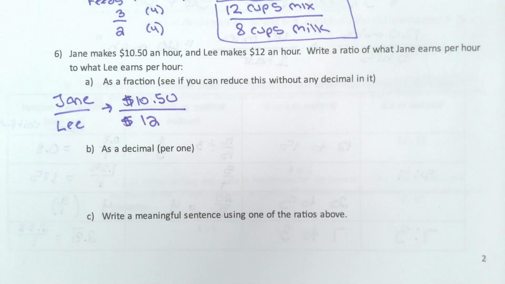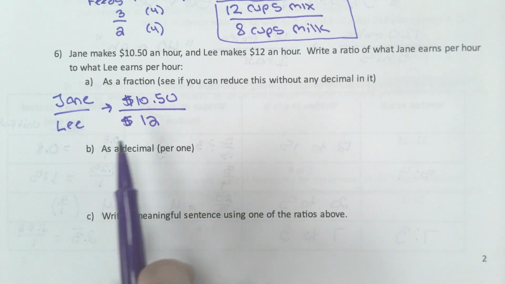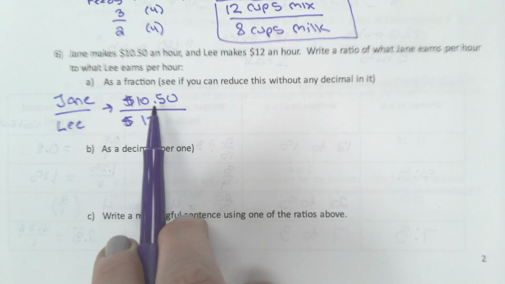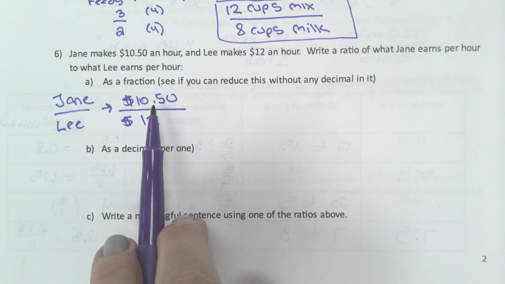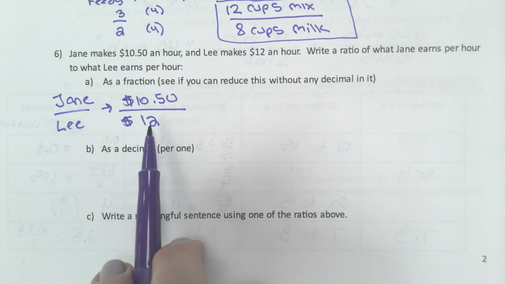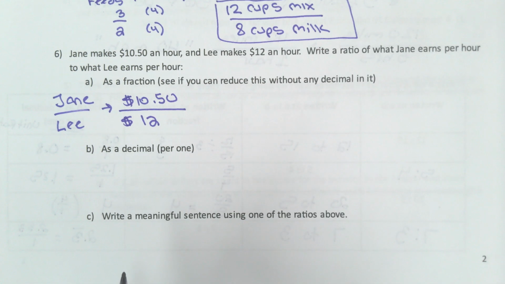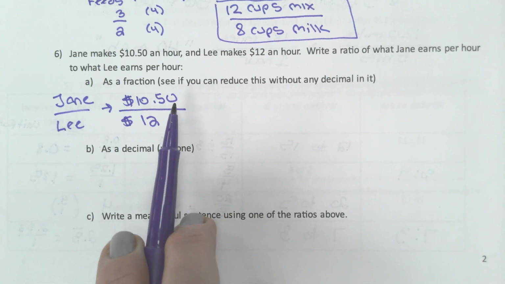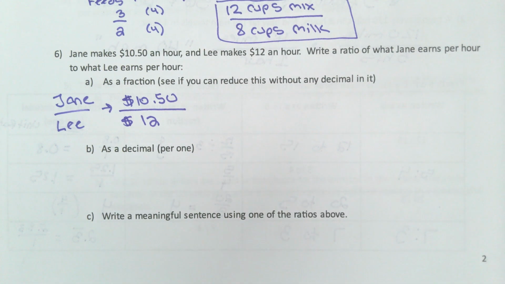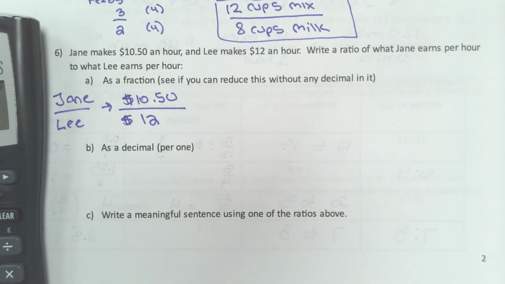It says it wants this as a fraction. Your ABC button isn't going to work in this case because you're not allowed to have decimals within fractions. That is not okay. So you are going to have to hit the divide button on your calculator to reduce this.